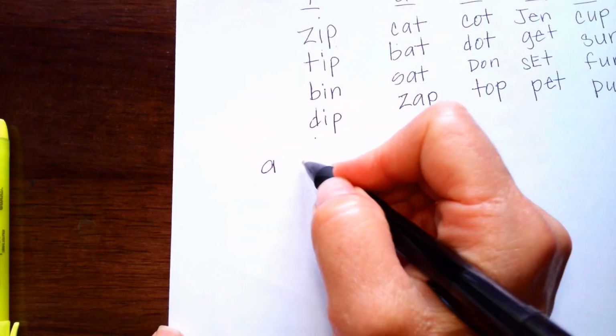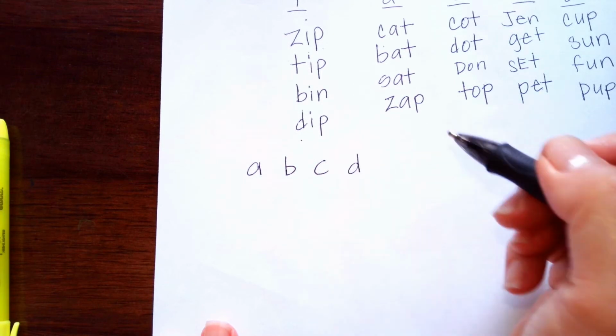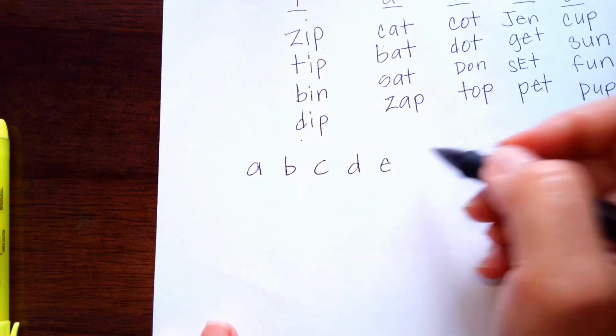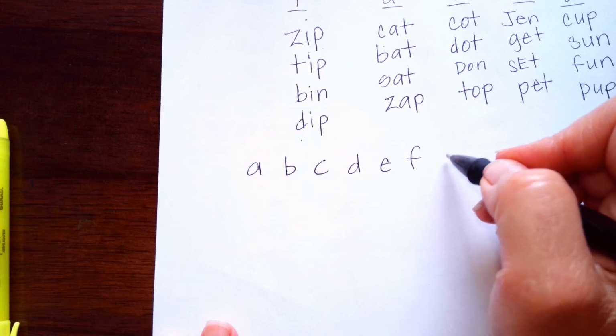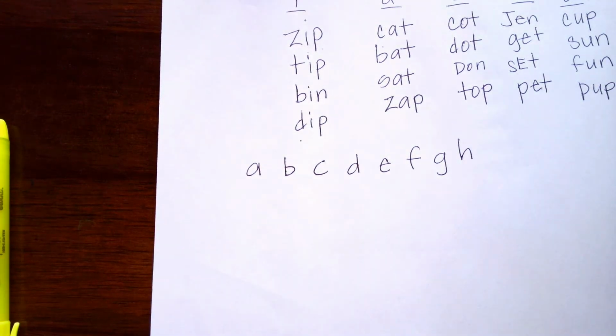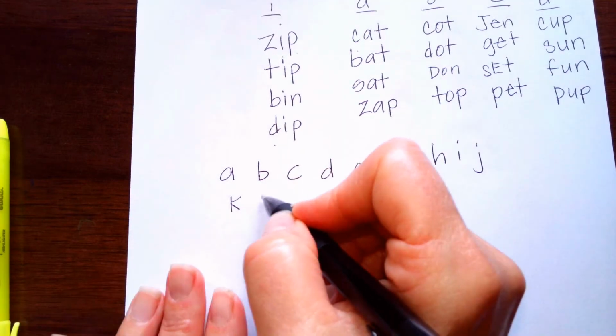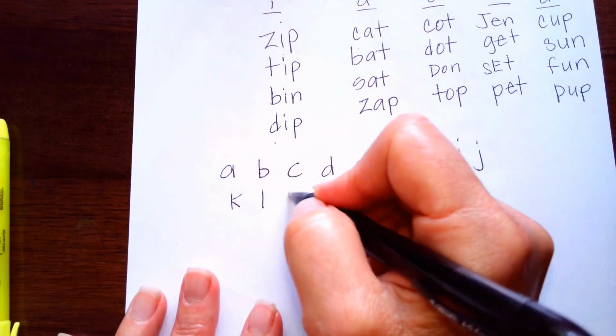A makes a, B makes b, C makes k, and D makes d. E makes e, F makes f, G makes g, and H makes h. I makes i, J makes j, K makes k, and L makes l.